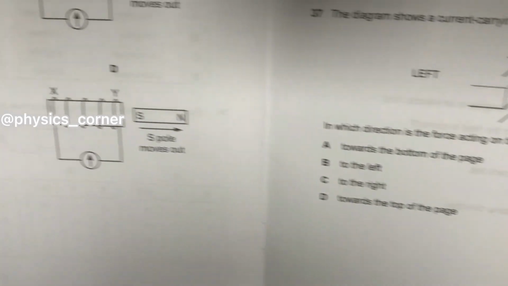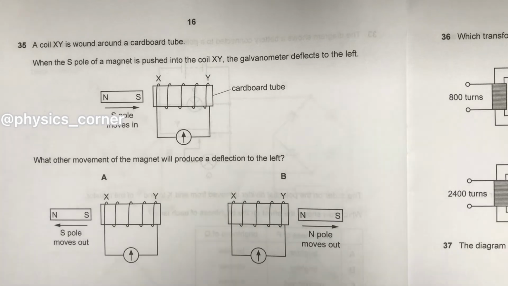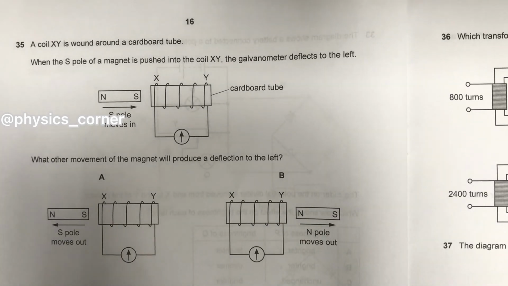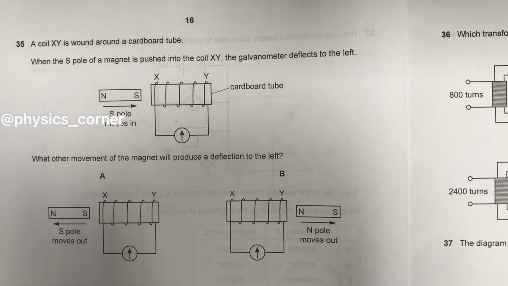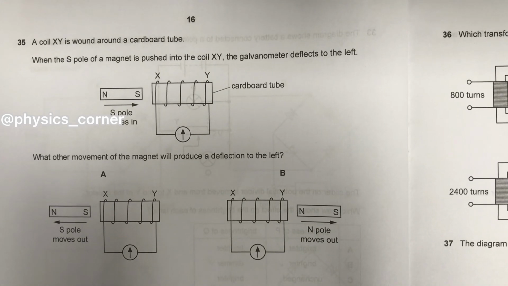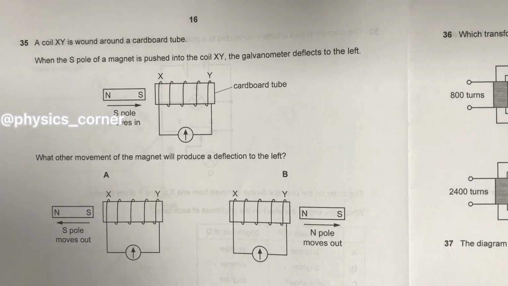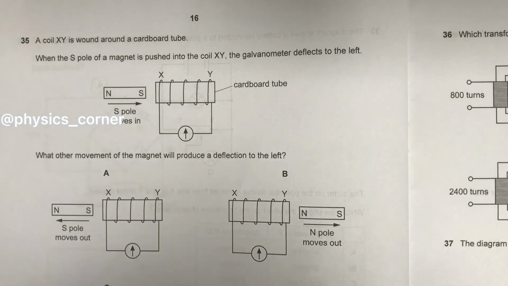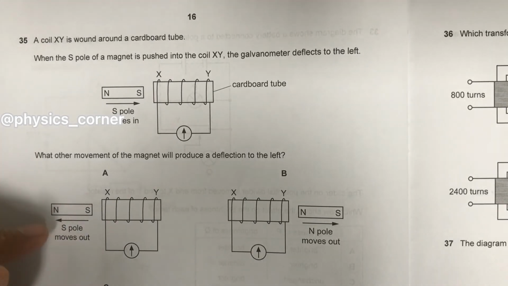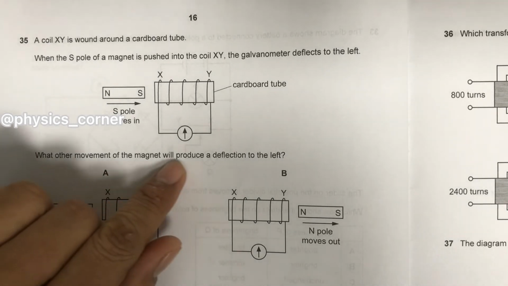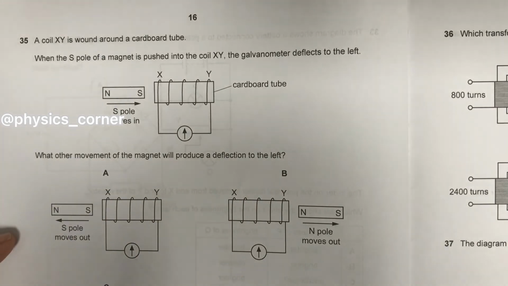Okay, 35. We still have 6 numbers. A coil XY is wound around a cardboard tube. When the S pole of a magnet is pushed into the coil XY, the galvanometer deflects to the left. Okay. Deflect to the left means, what other movement of the magnet will produce deflection to the left?